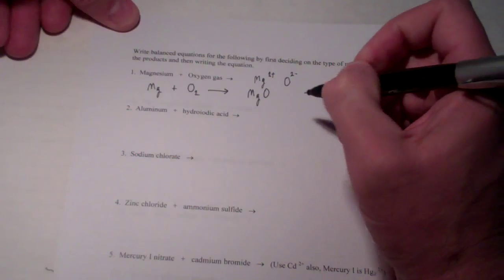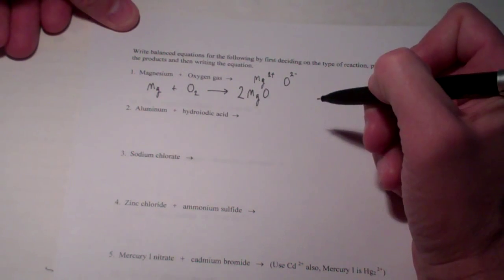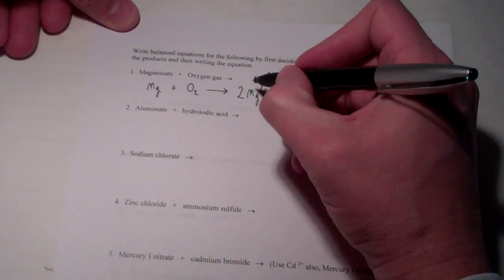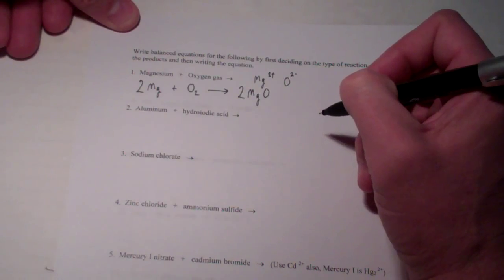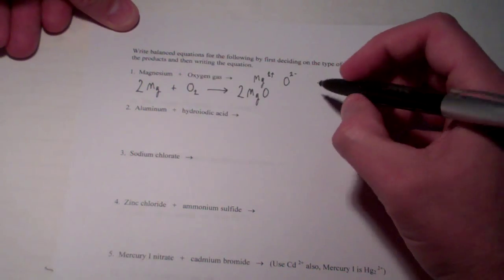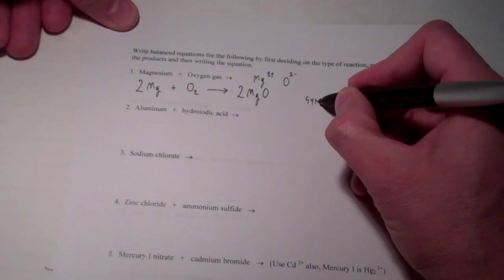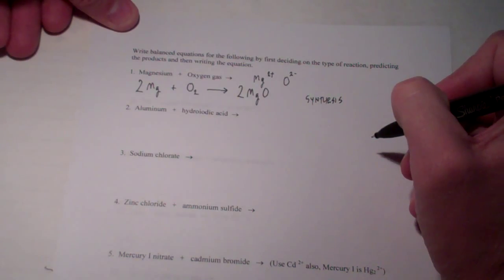Of course, this isn't balanced, so we need to get 2 oxygens over here. We'll have the coefficient 2 in front of MgO. That gives me 2 magnesium, so I'll put the 2 in front of magnesium on the left side of the equation. Number 1 is finished. You'll notice that this is a combination of elements. We call this a synthesis reaction.